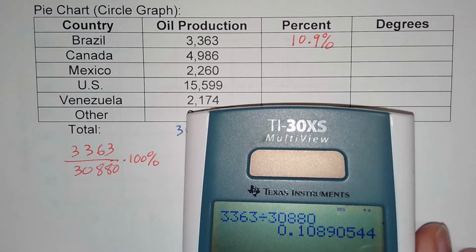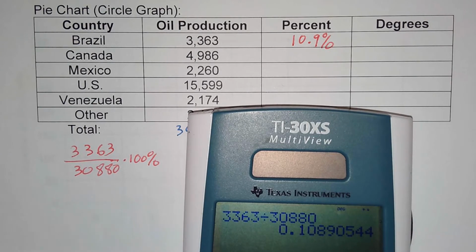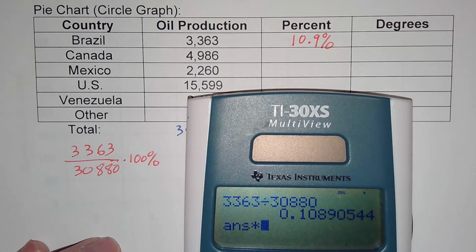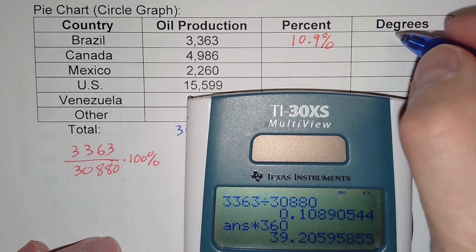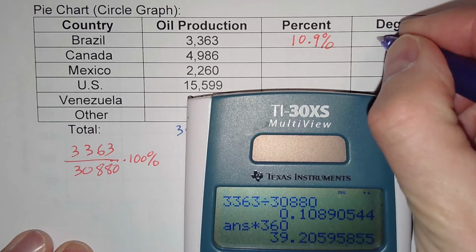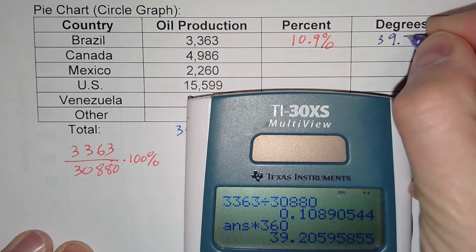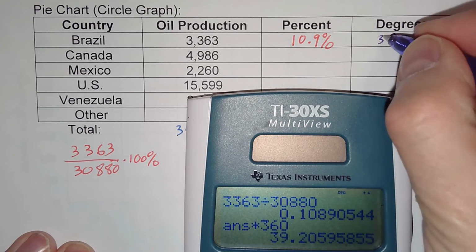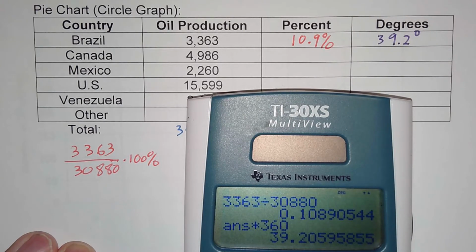If we then take that number, and remember that there are 360 degrees in a circle, if we multiply this by 360, that gives us about 39.2 degrees. So if we really wanted to get very accurate here, we could get a protractor and actually measure out these circles.